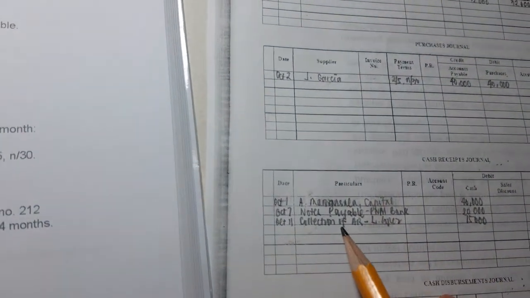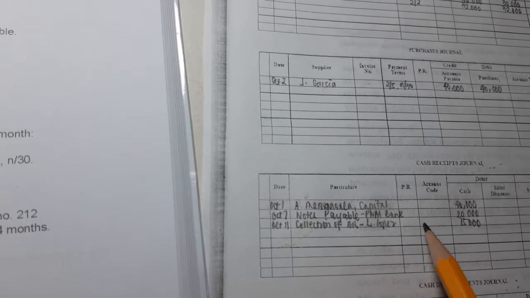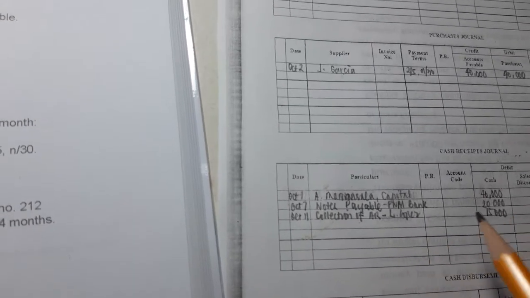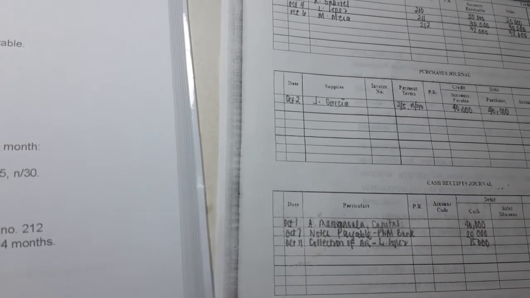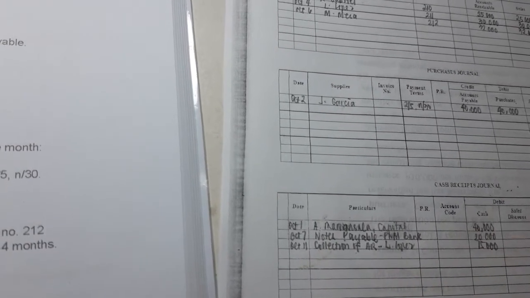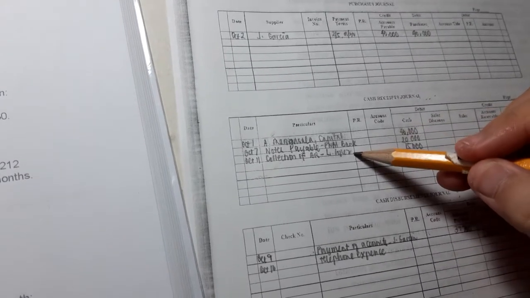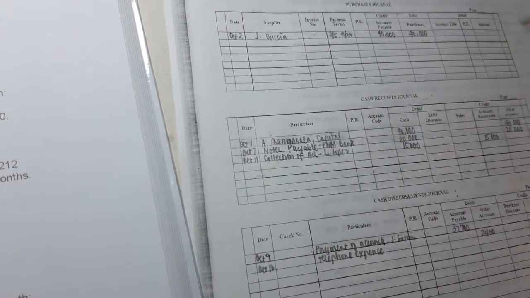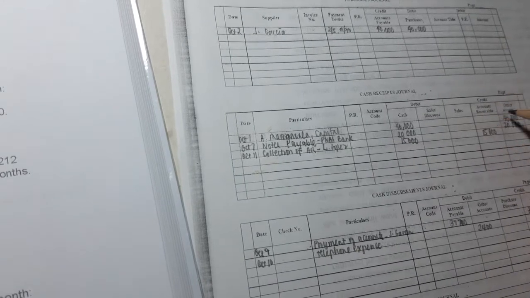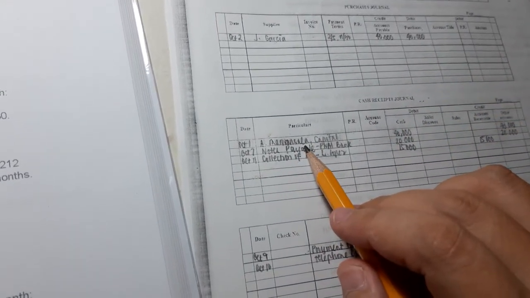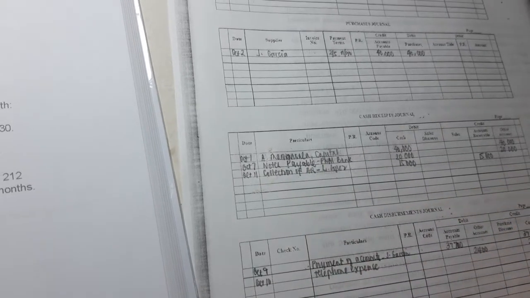You can put partial payment from L. Lopez. Yes, you can. So, you just put the description. So, if there is already an account title here, what you put here is the description. But if there is none, if it is other accounts here, you put the specific account title in the particulars.